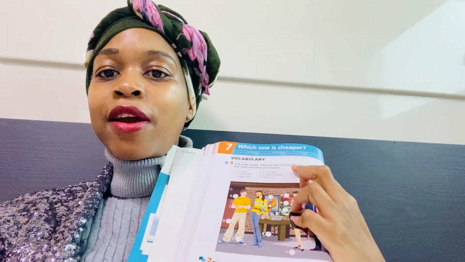Better. More stylish. Okay, so what you need to do here on page 45, you have to write down clothes for number 1 and 2. You can choose any clothes and go back to the vocabulary and find the clothes. If you don't have your own clothes, it's okay. Just use the book and fill it in.